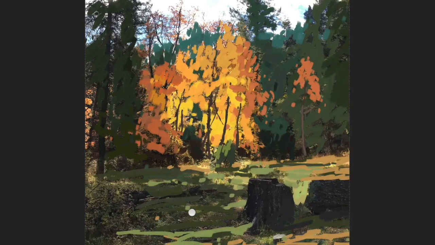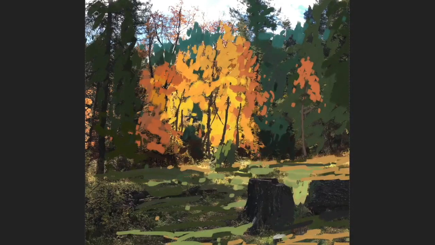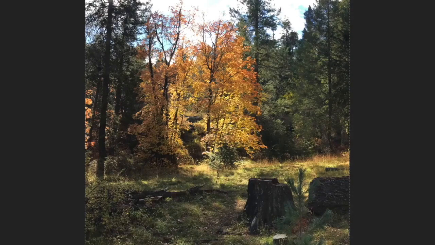Try not to get things too centered. So if I go back to the beginning here, again, it has the workings of what I want there. It's plain to see, but if we try and paint it like that, it's not going to work as well. So that simplification is what's going to make it work.